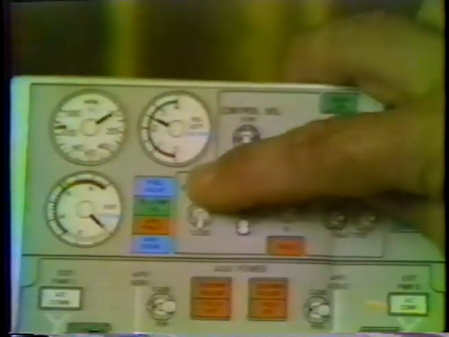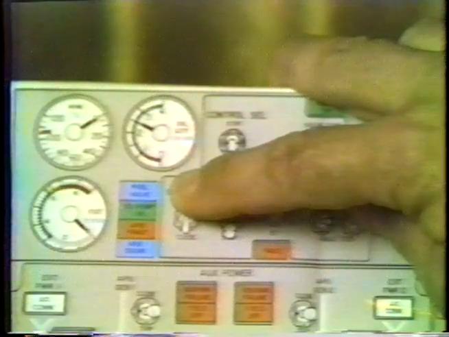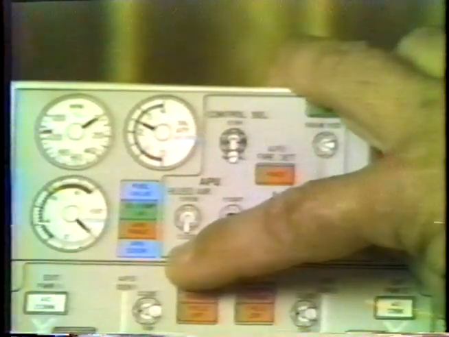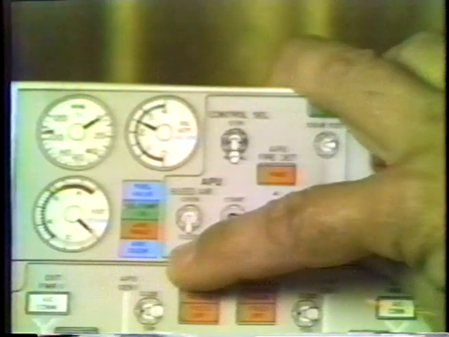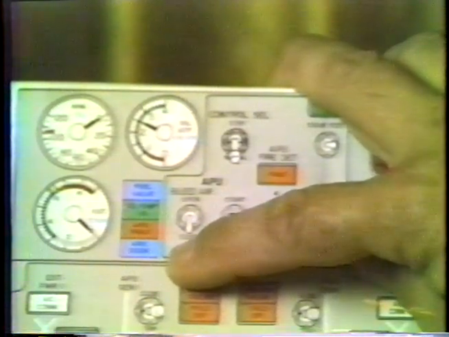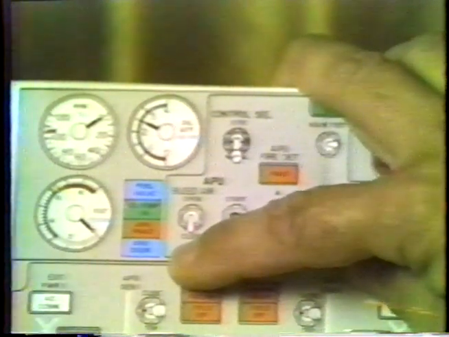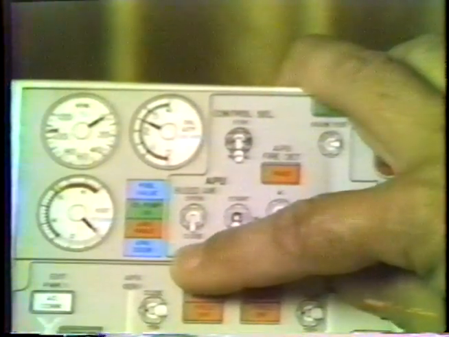The fuel valve will also operate for a very short period of time, indicated by a blue light coming on for 2 to 3 seconds and then going out. And anytime the APU door is in operation, the blue light for the APU door will come on. On the ground, this takes approximately 30 seconds, and in flight it's about half that time. Once the door is open, the APU can be started.